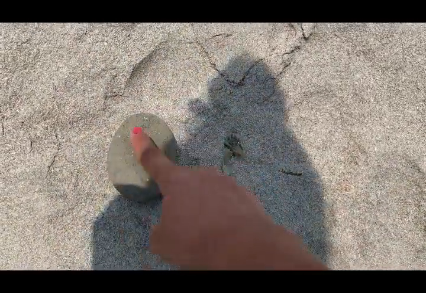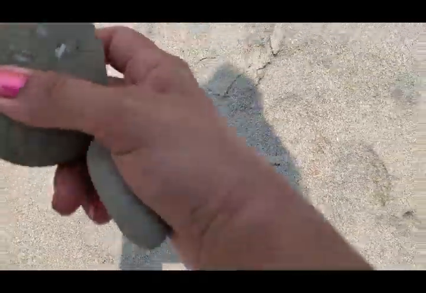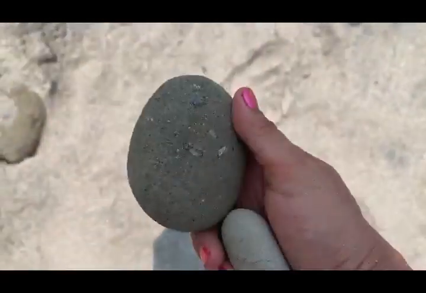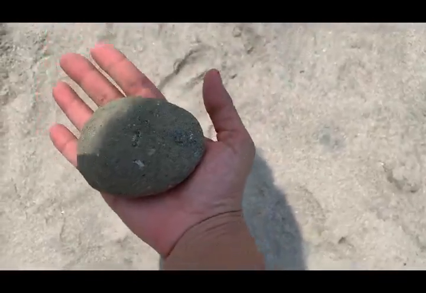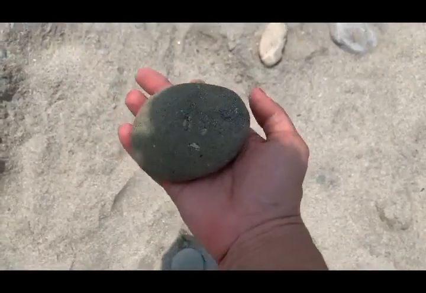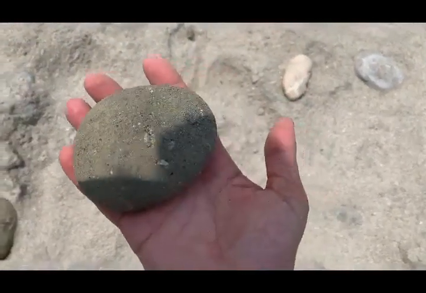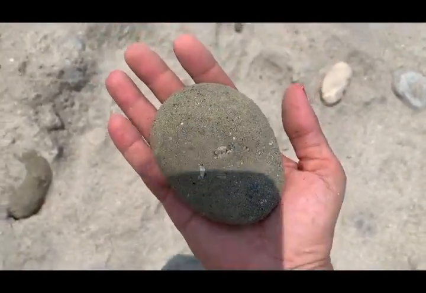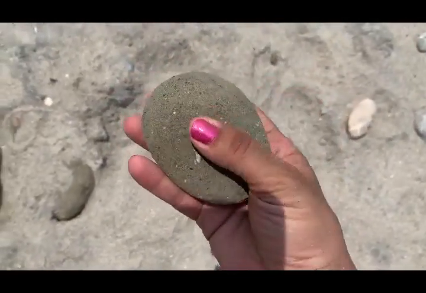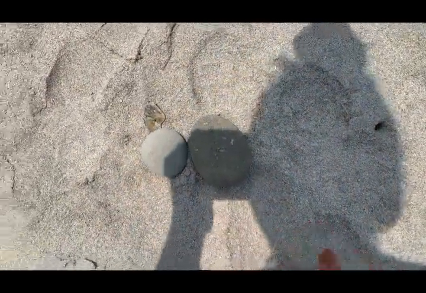It's oval shaped, but the texture is good, and ideally, depending on the work you want to do, this is perfect. This is pretty perfect to me. It's pretty good. So we've got two stones.